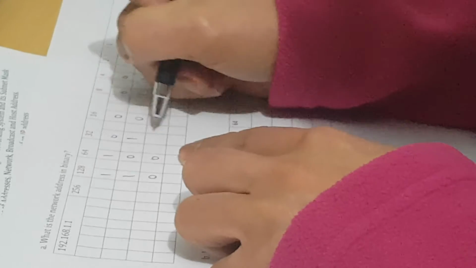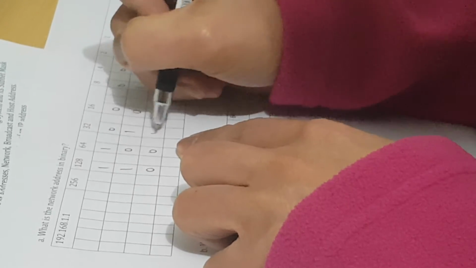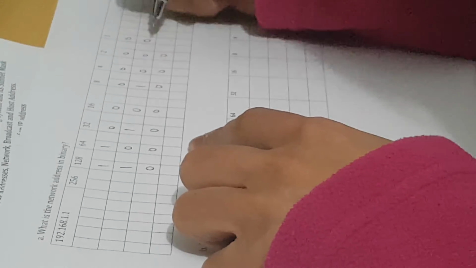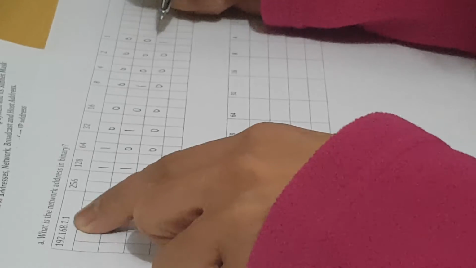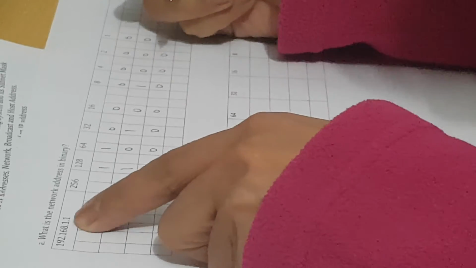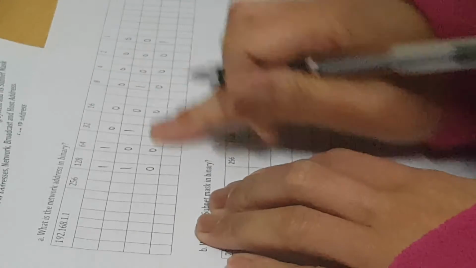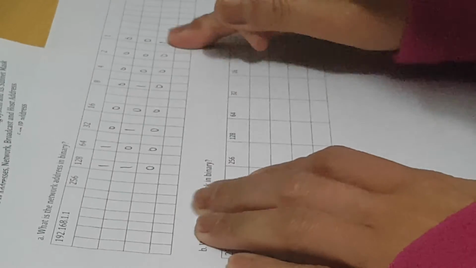So now 1. So 1 by 128, 0. 1 by 64, 0. 1 by 32, 0. 1 by 16, 0. 1 by 8, 0. 1 by 4, 0. 1 by 2, 0. 1 by 1 equals 1. And the same procedure. This is the network address in binary, and the rest is the broadcast.